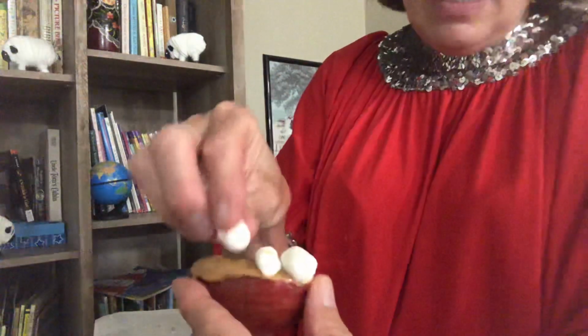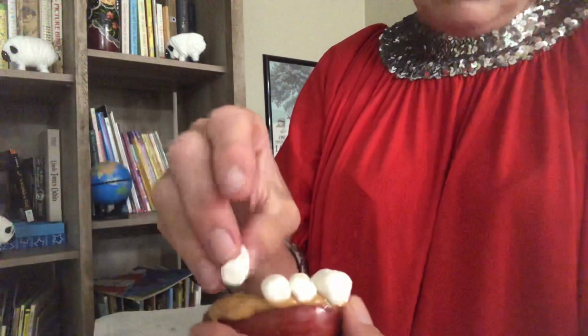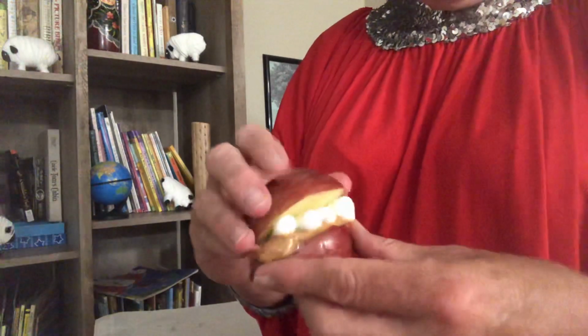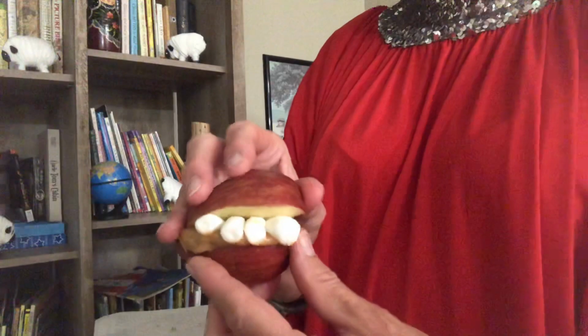Well, if this mouth is just smiling like this, it doesn't have teeth. So we need some pretty white teeth called marshmallows. Oh, I'm going to put some mini marshmallows on here. And then I have an apple smile.